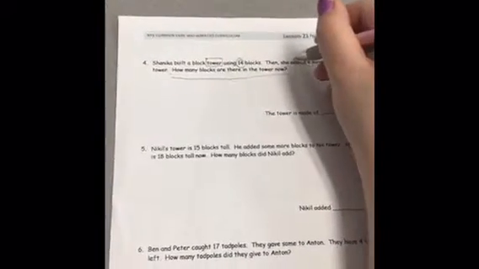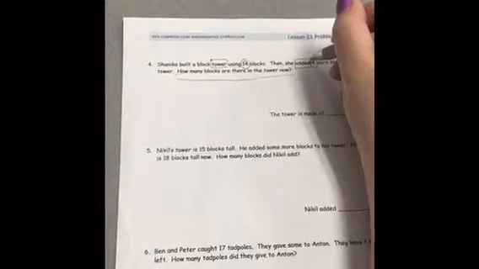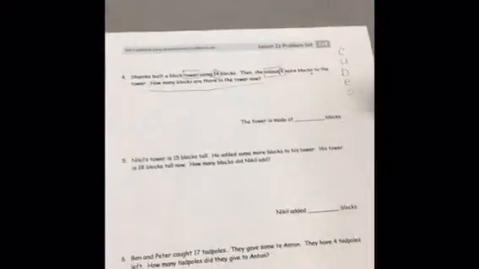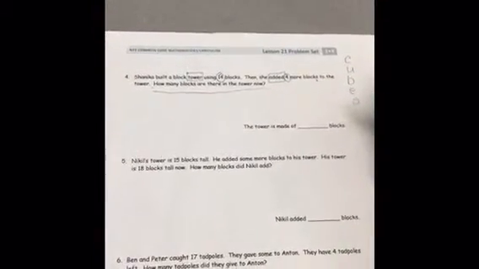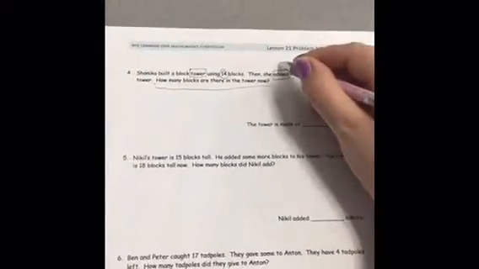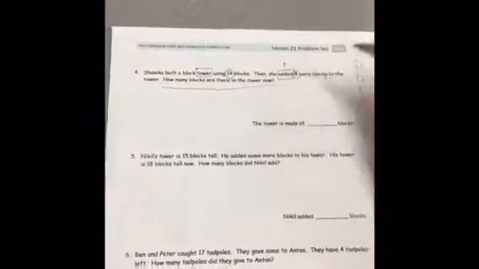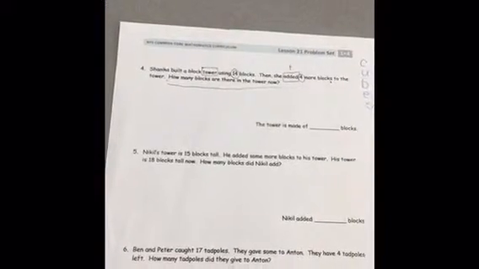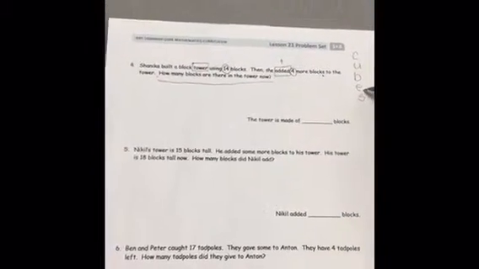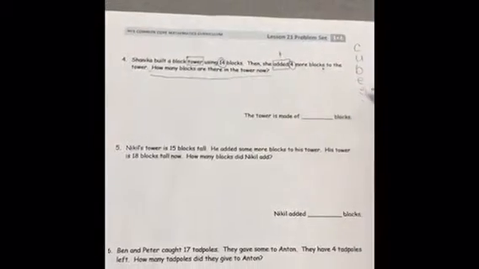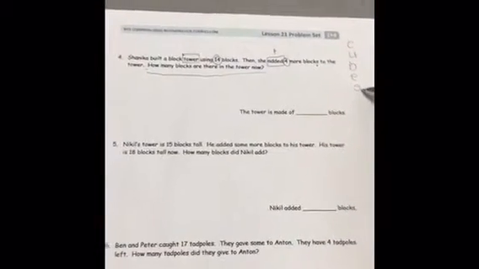Then she added 4 more blocks to the tower. Oh, she added 4. So I'm going to put a box here. And if she's adding 4, I already know what my problem's going to be. It's probably going to be a plus sign because I'm adding 4 to this 14. So now eliminate, there's really no numbers that we need to cross out. S, we're going to solve, and we're going to make sure that our answer makes sense.